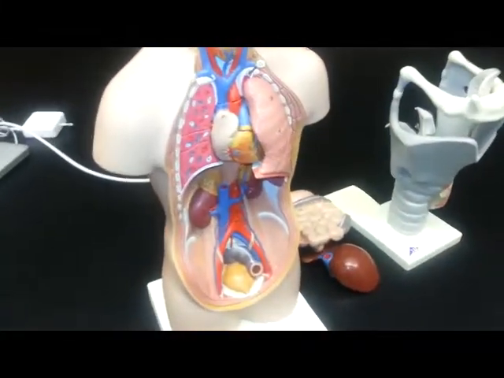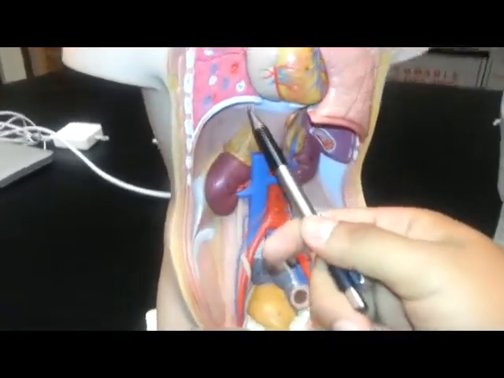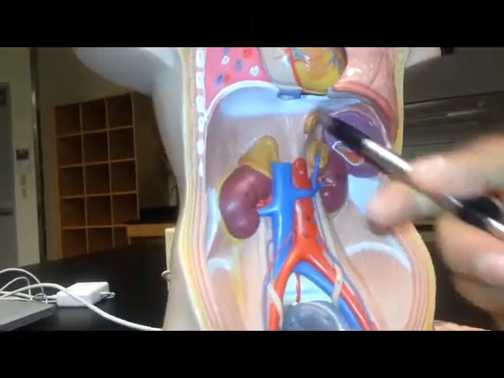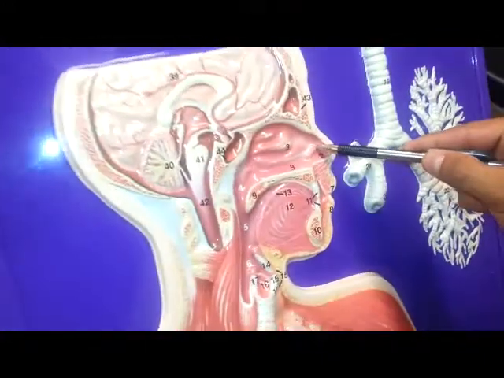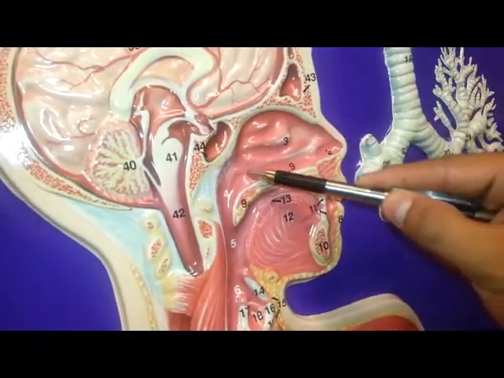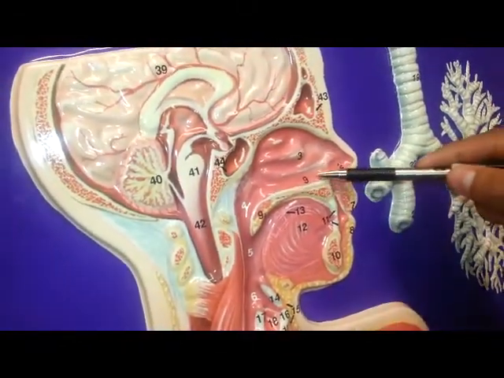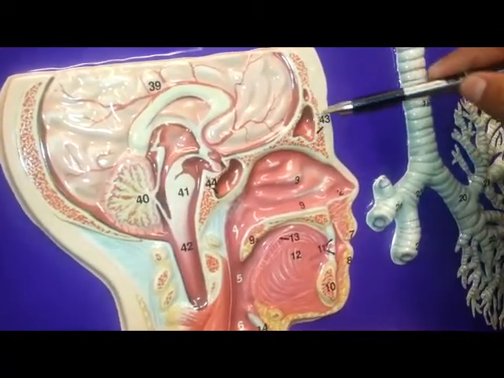Okay, number one for the respiratory system would be the diaphragm, which is located right here, this cavity. And number two, if you could just follow me over here, would be the nasal cavity, which is located right here. Number two, this whole structure right here, it's the nasal cavity. Next would be the frontal sinus, on 43.